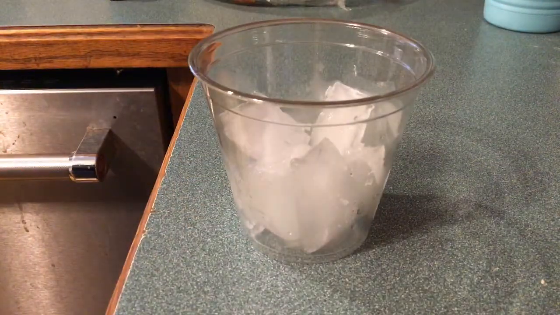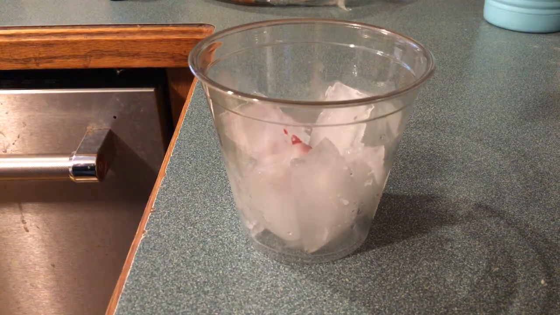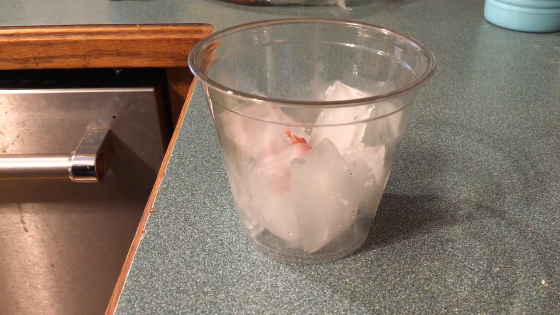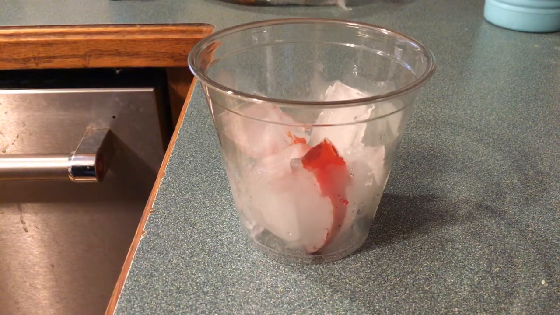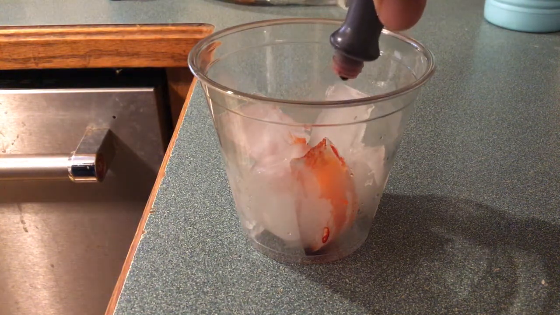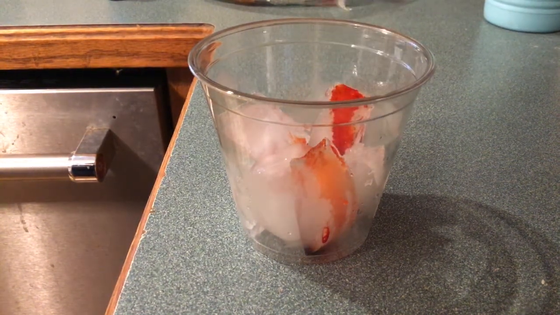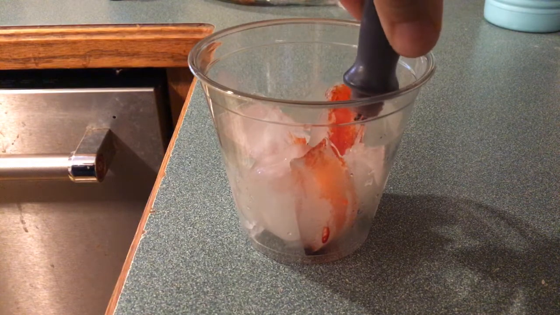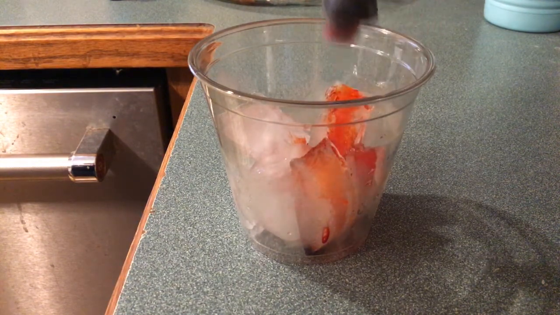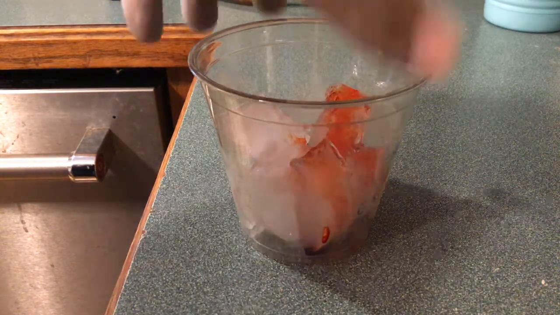Now we're going to take the ice. So here is the ice. And what I'm going to do is drop some food coloring onto the ice. Let's see if I can get one in the ice cube in the front. Okay. It's moving pretty slow, isn't it? It hasn't quite gotten to the bottom. I know some of the drops might have gone a little bit quickly down, but it's taking a while to get all that food coloring down to the bottom.